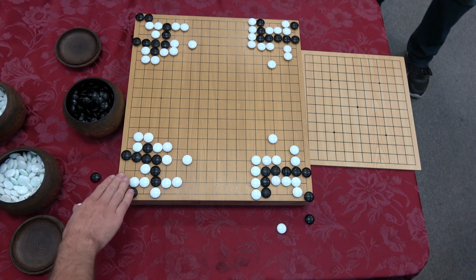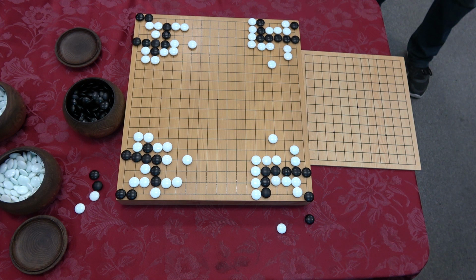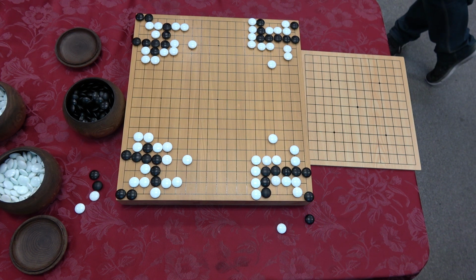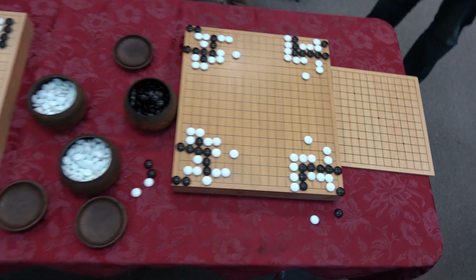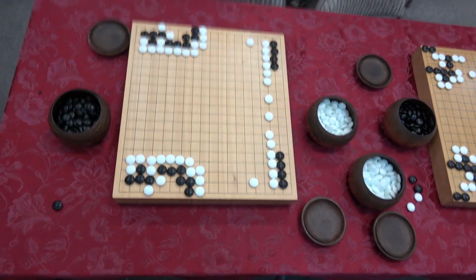I think both of these problems stretch your imagination for living shapes a little bit, particularly if you've never seen it before, but certainly not everyday shapes that you think of in your Go game, right? Disrupt the bulky 5. It's a good way to live in the corner. All right, next board. These problems are a little more interesting.